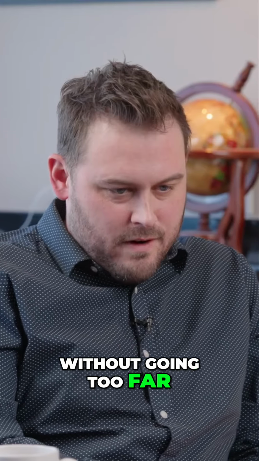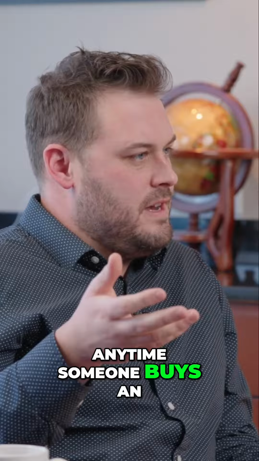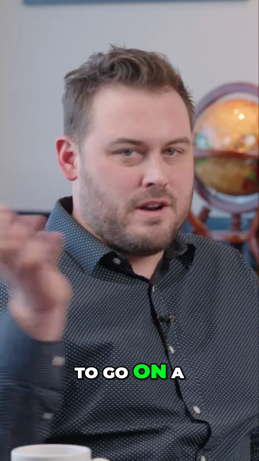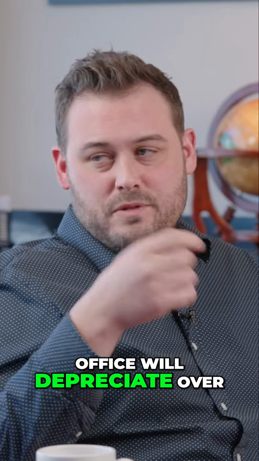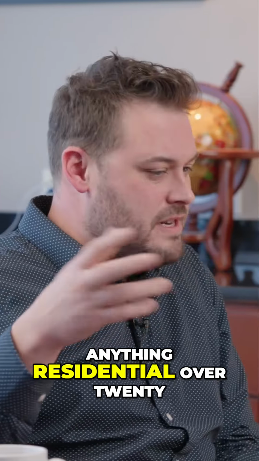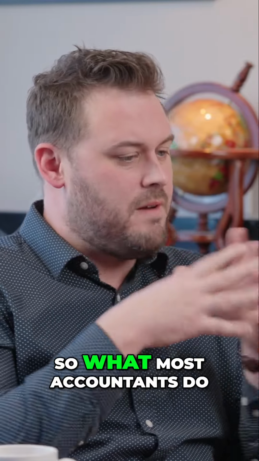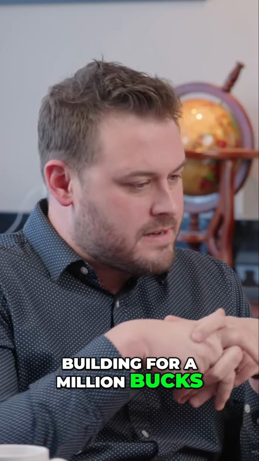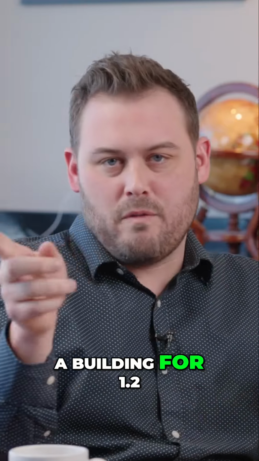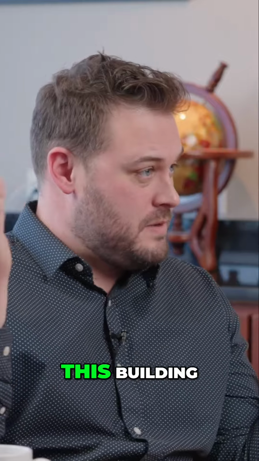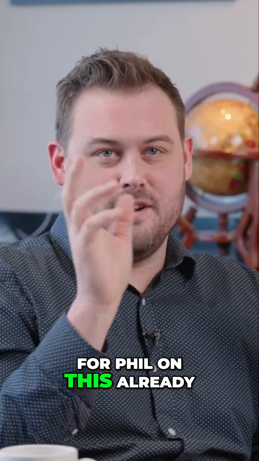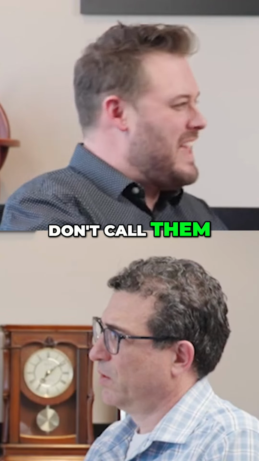Without going too far into the weeds, anytime someone buys an investment property, it has to go on a depreciation schedule. Simply put, federal rules say commercial assets like your law office will depreciate over 39 years. Anything residential, over 27 and a half. So what most accountants do is, you buy a building for, let's say, 1.2 million. I always use this example, and it's a law office. Let's say it's this building, which I did a cost seg for Phil on already. So anyone watching, don't call him.